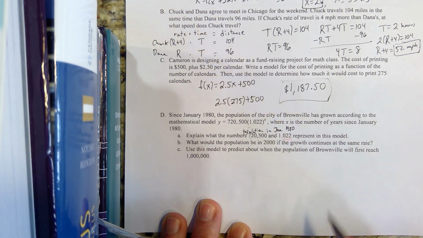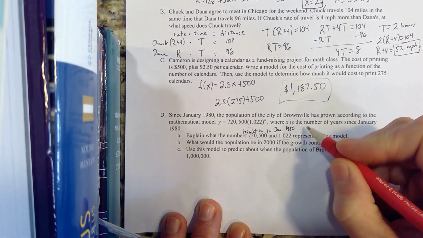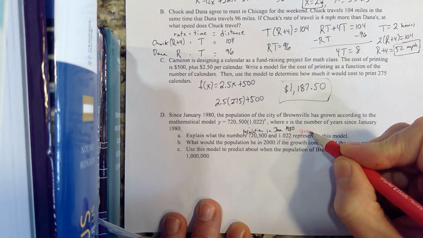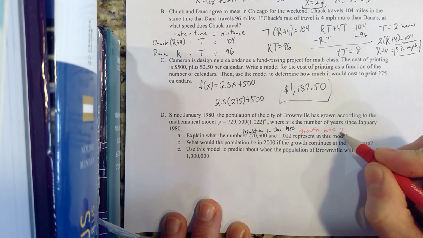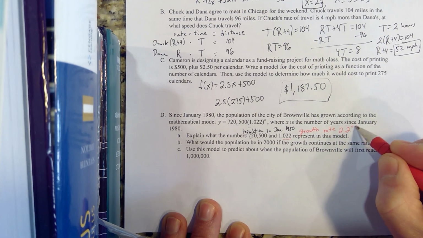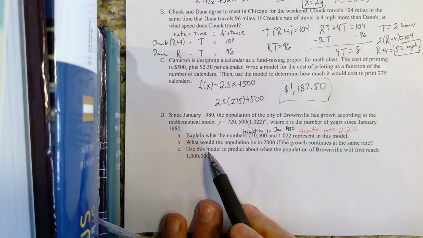And the rate would be right there, right? Because if I just multiplied by 1 every year, then I wouldn't be changing at all. So this is how much I'm increasing. So I have a growth rate of 2.2%.